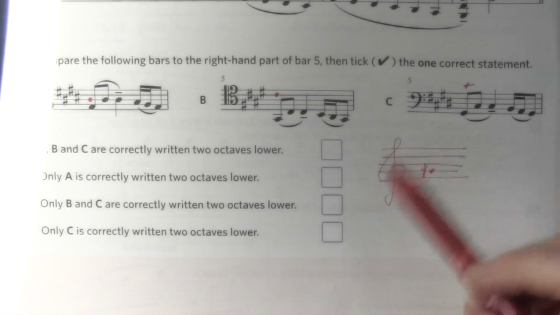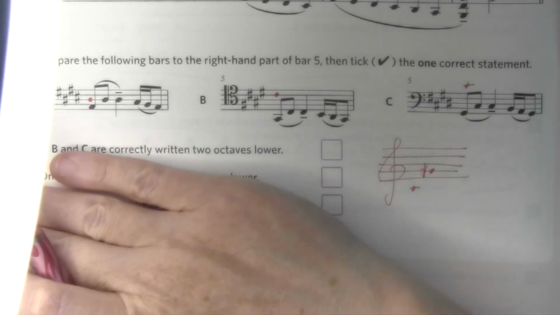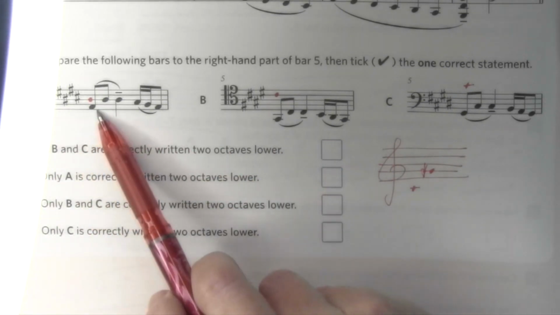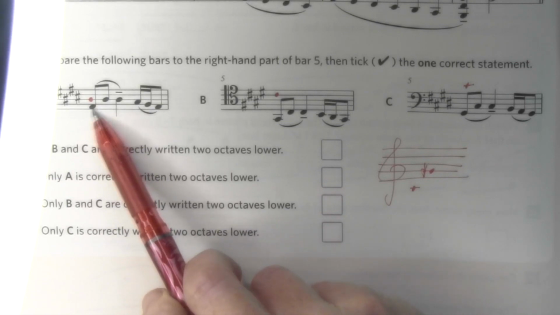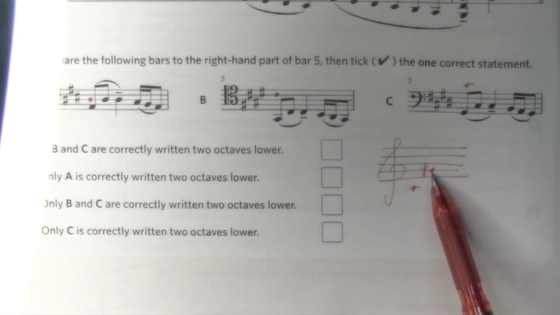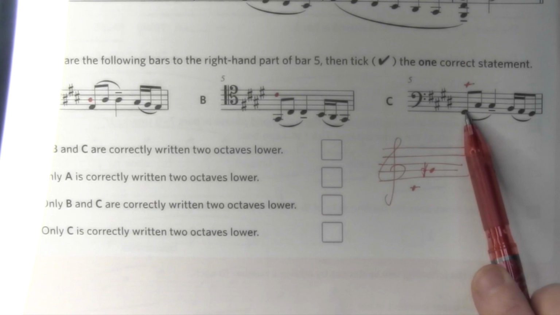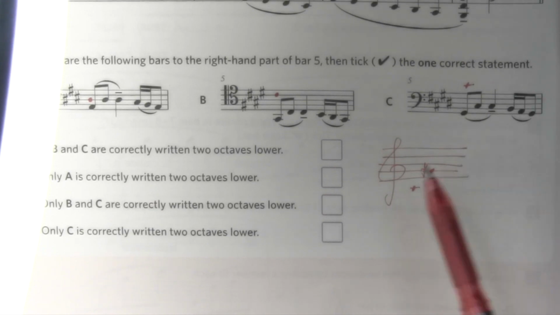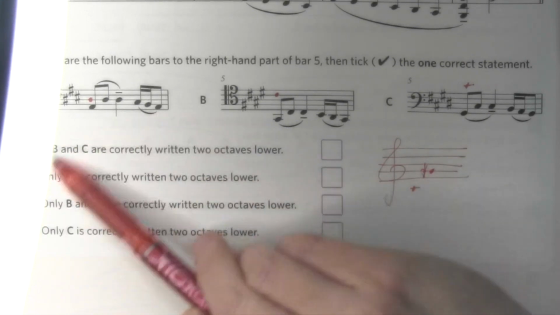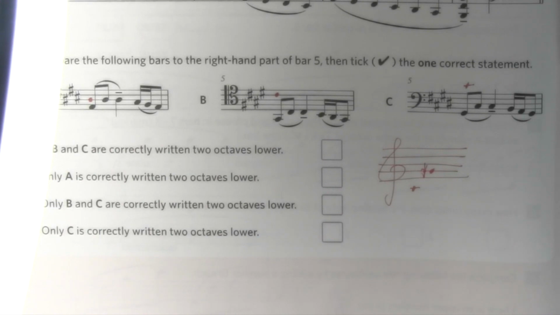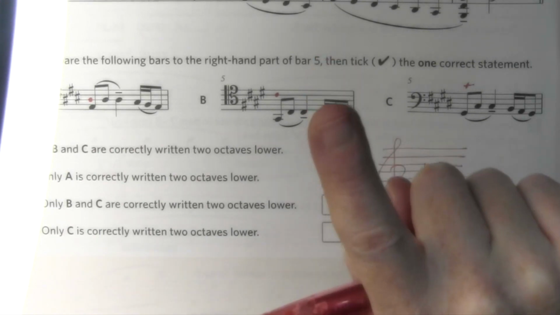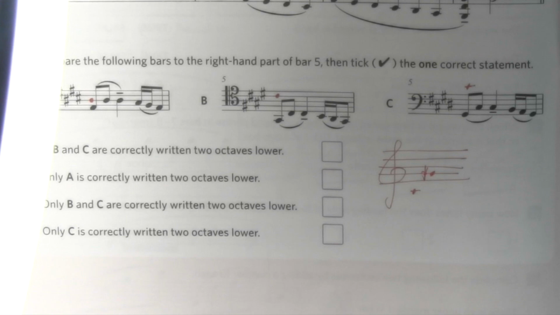So basically, if we want to compare them without even reading the statements, this note is 1 octave below the original. This is 2 octaves below the original, and this is also 2 octaves below the original. Now, we can read the statements and we shall find only one correct statement.